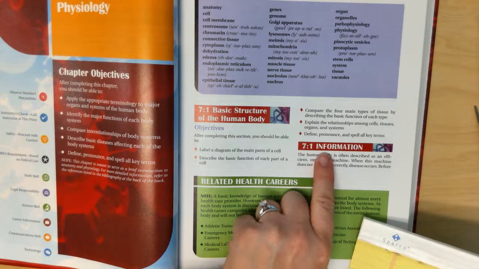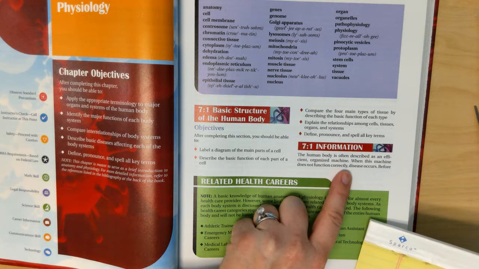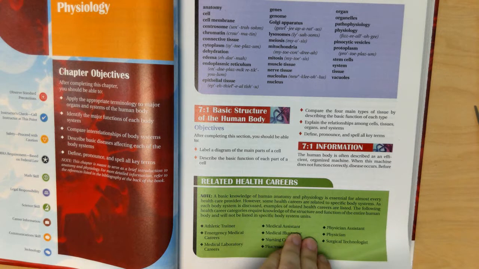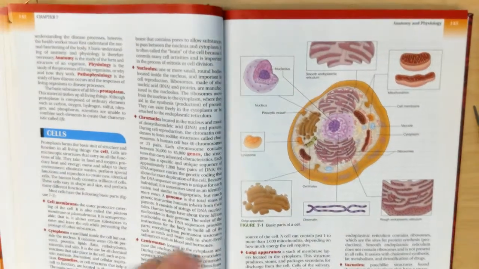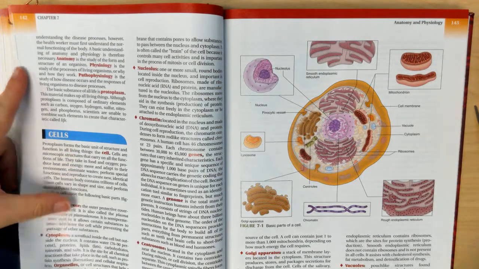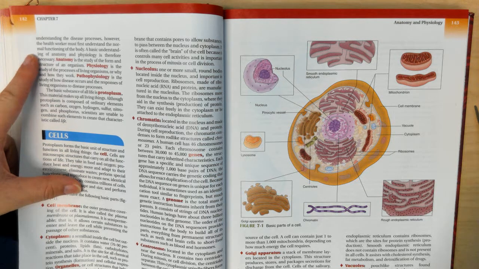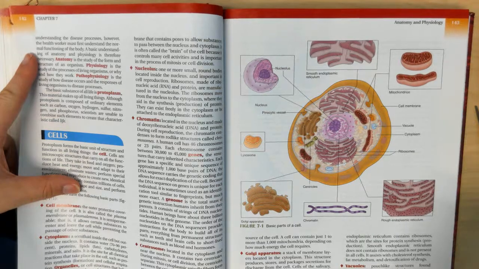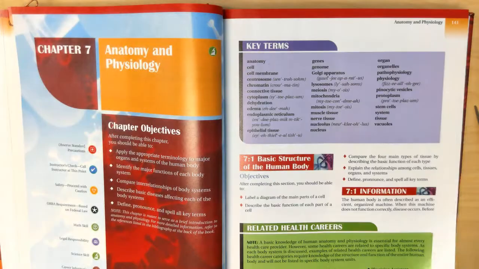For section 1, you're going to start reading. Human body is often described as an efficient, organized machine. When this machine does not function correctly, disease occurs. Before understanding the disease processes, however, the health worker must first understand the normal functioning of the body. Basic understanding of anatomy and physiology is therefore necessary. Anatomy is the study of the form and structure of an organism, and physiology is the study of the processes of living organisms.